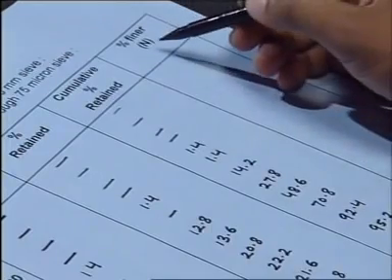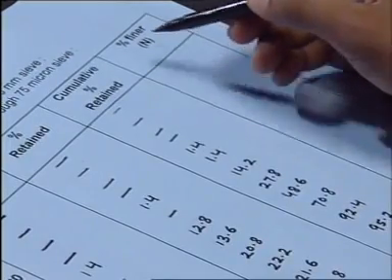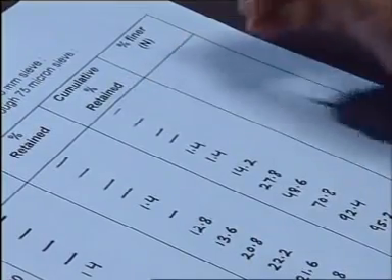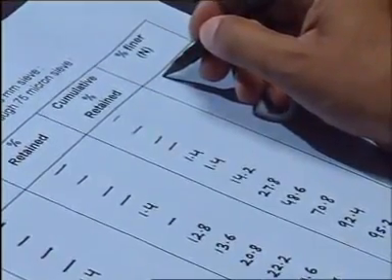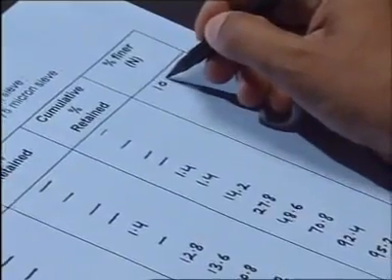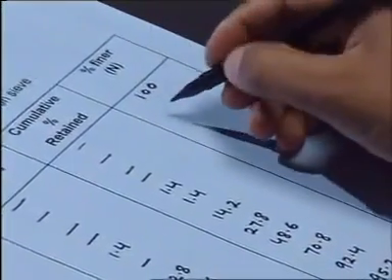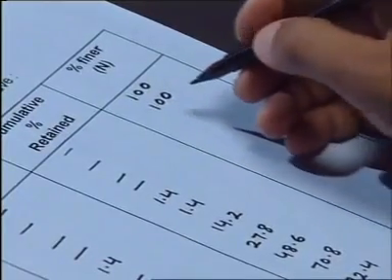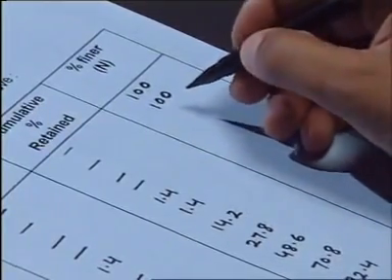Now we shall calculate the percentage finer. Percentage finer N is the difference of 100 minus cumulative percentage retained on different sieves. In case of 100 mm it is 100, 63 again 100. Similarly for different sieves we will record the values.